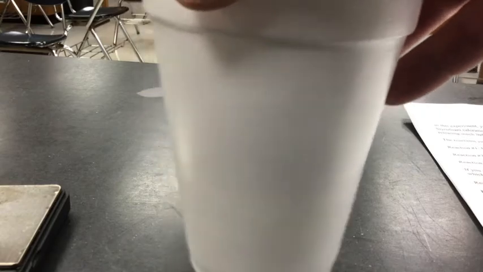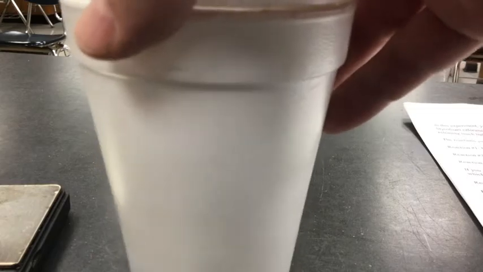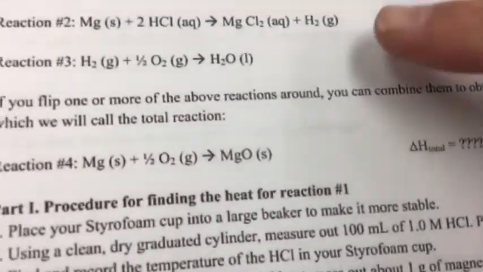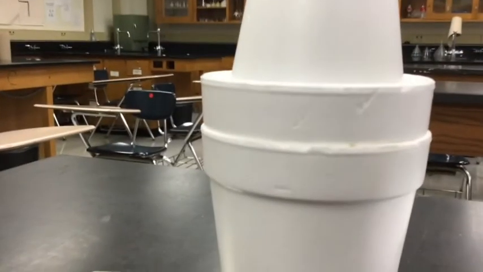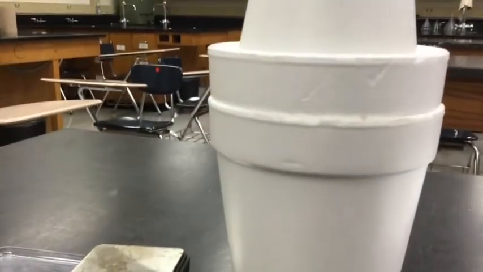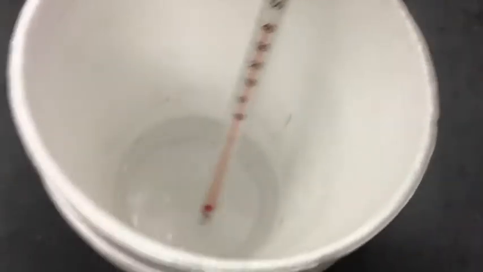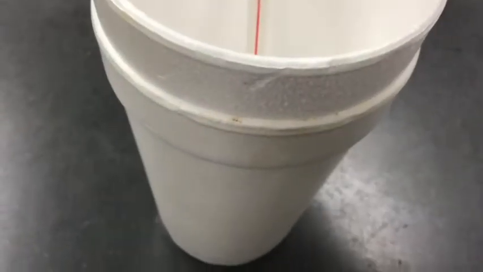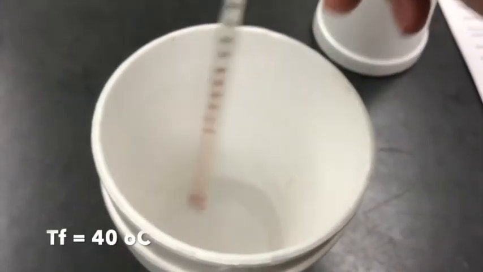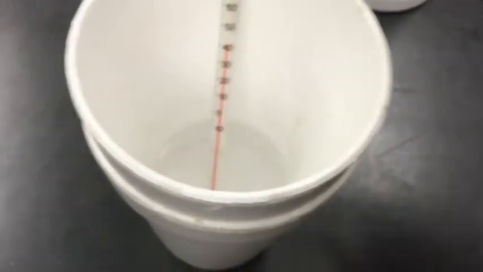I don't know if it's coming through, but I can hear the reaction still occurring here. I can hear the bubbling, and that bubbling is because of the production of the hydrogen gas. All right, the reaction is now done. There is no more magnesium in there. It's been reacted all away, and wow, it looks like our temperature went up to 40 degrees Celsius. So our temperature topped out at 40 degrees Celsius.